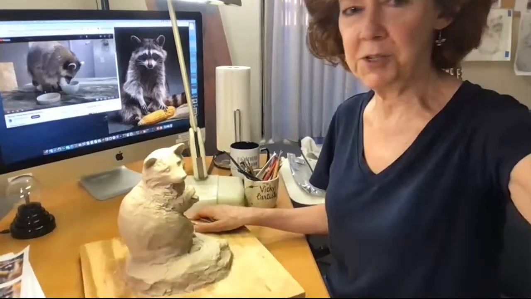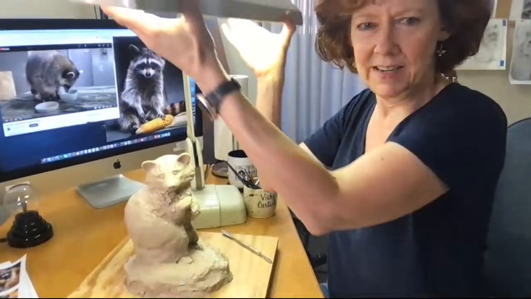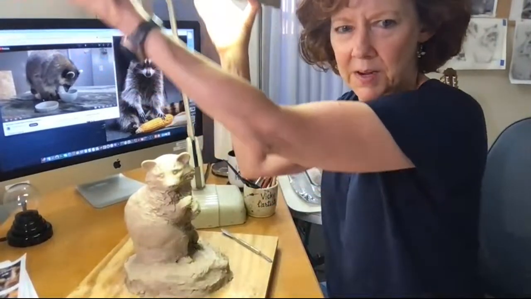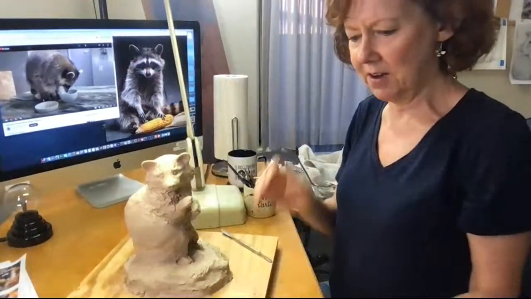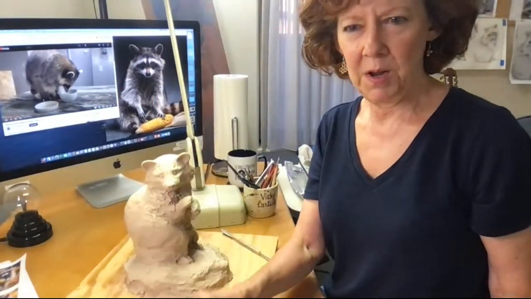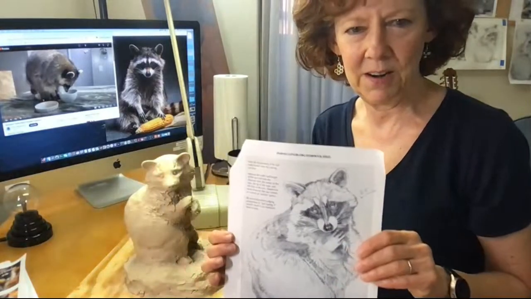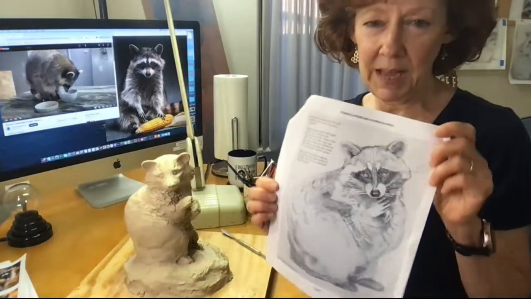Good morning. I am now going to work on the raccoon sculpture. I got a little bit done and I didn't have a ton of time to work on it, but let me get that real high so you can kind of see what I have done so far. This is my drawing plan.